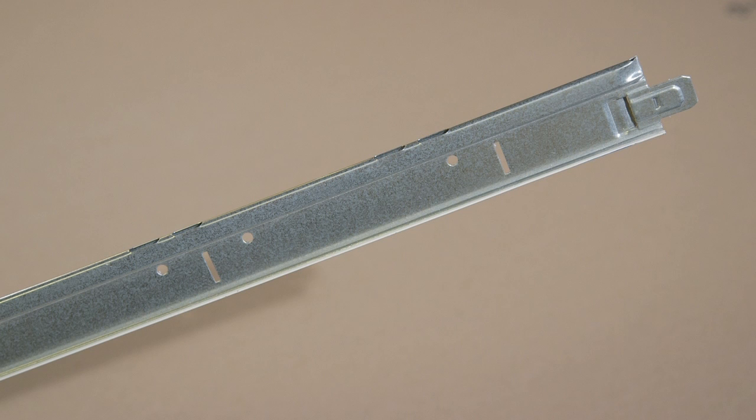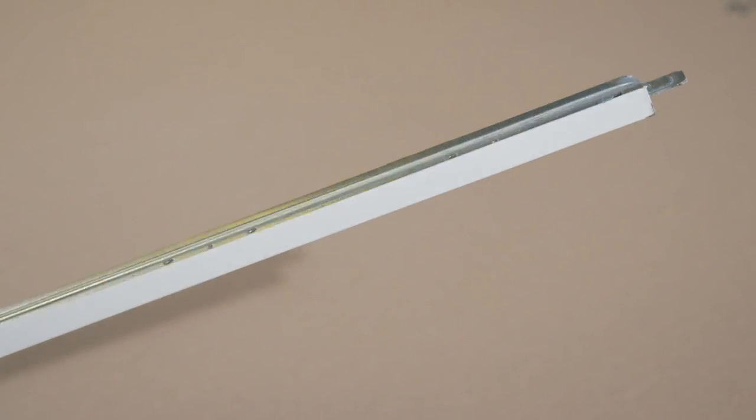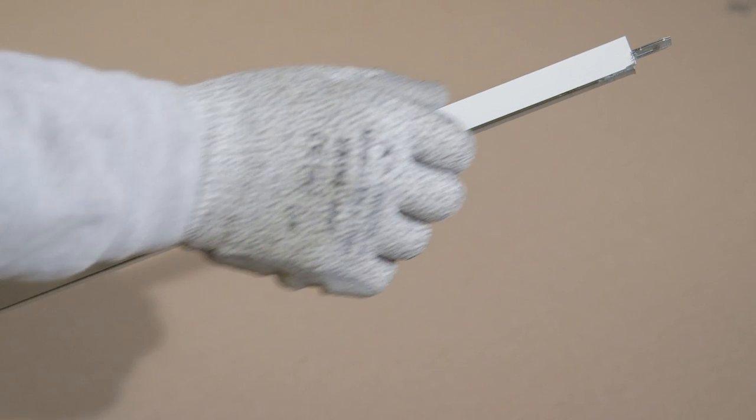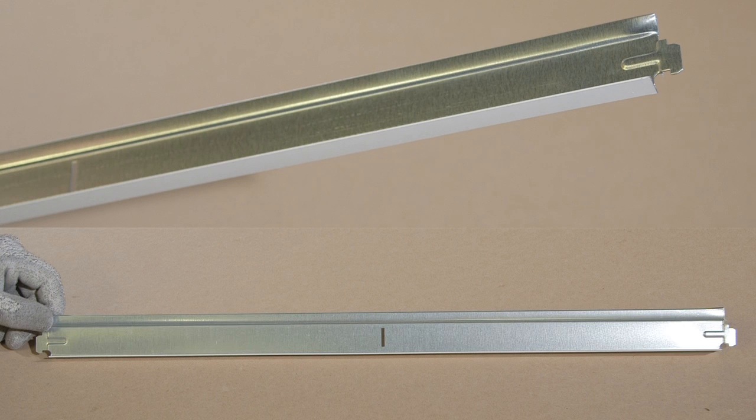Perimeter wall angle WA02, which is 19mm by 24mm in 3m lengths. 15 by 38 main T-section, which comes in 3m lengths. 15 relates to millimeters, which is the face width of the grid, and 38 also relates to millimeters, which is the height of the grid section. 15 by 38, 1200mm and 600mm cross T-sections.